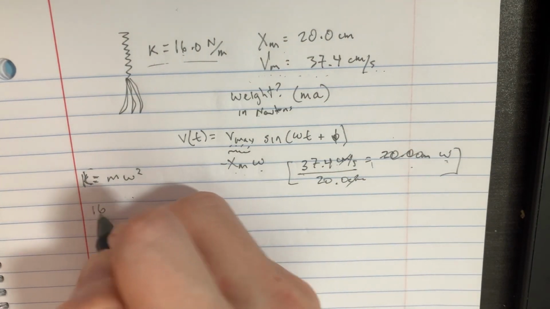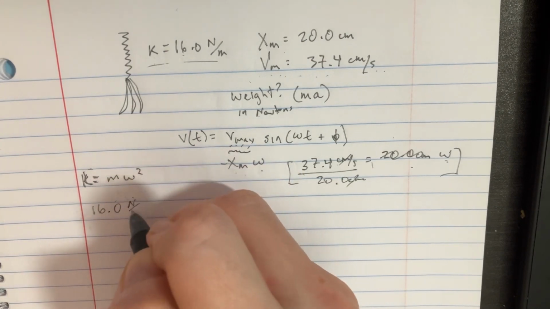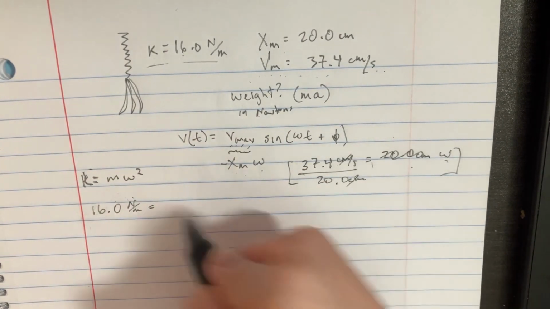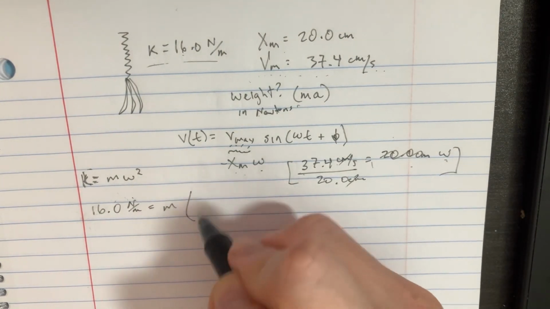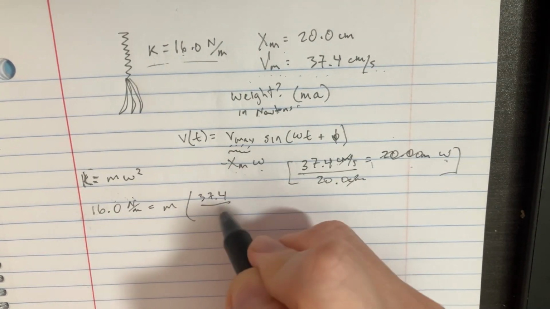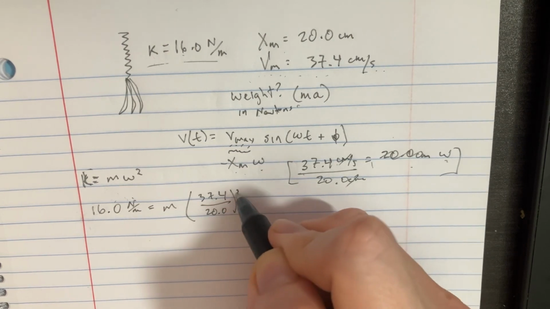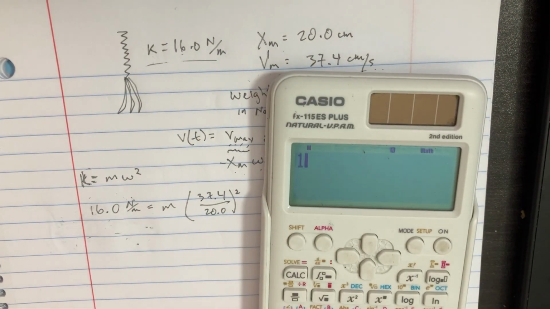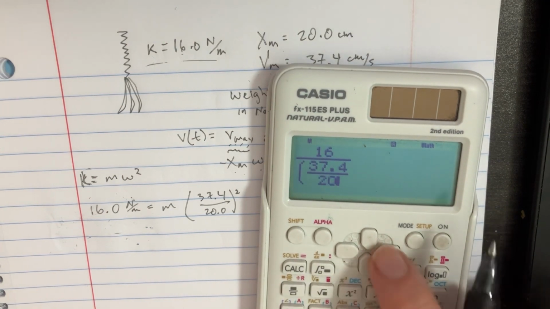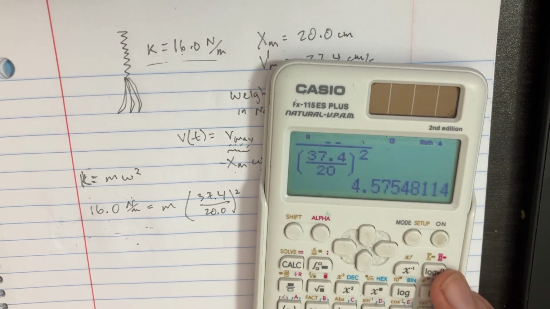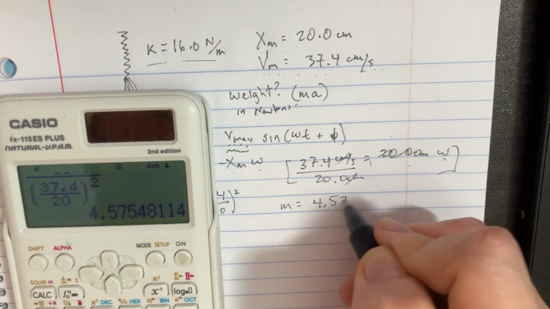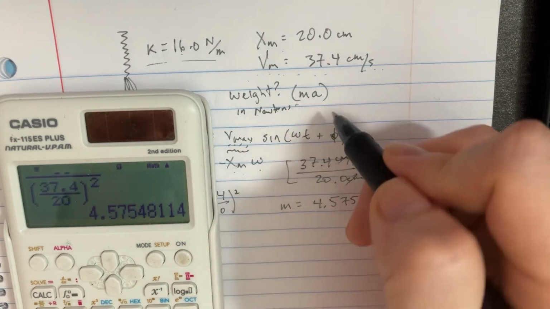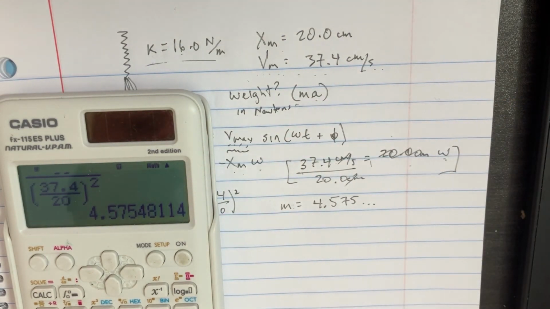So we could say that 16 newtons per meter is going to be equal to the mass that we're interested in times ω squared, which is 37.4 over 20, and then we'll square that. So let's try 16 divided by (37.4 over 20) squared. And so we get that the mass is equal to 4.575 or something.